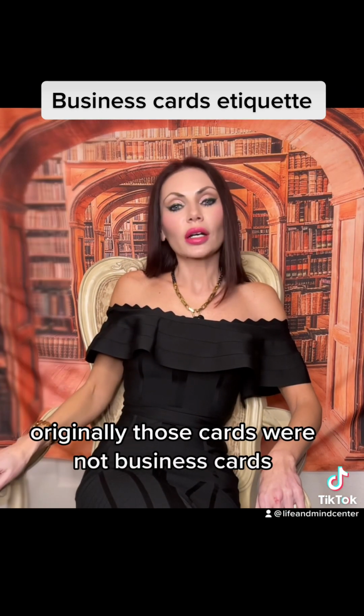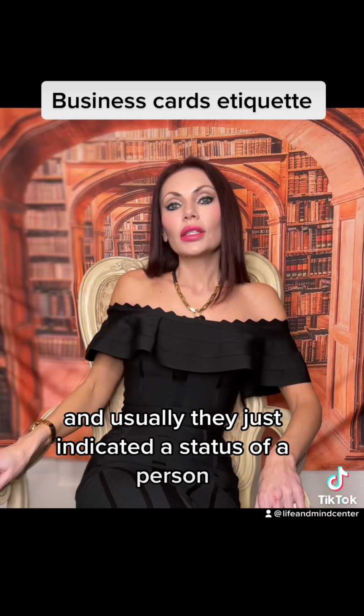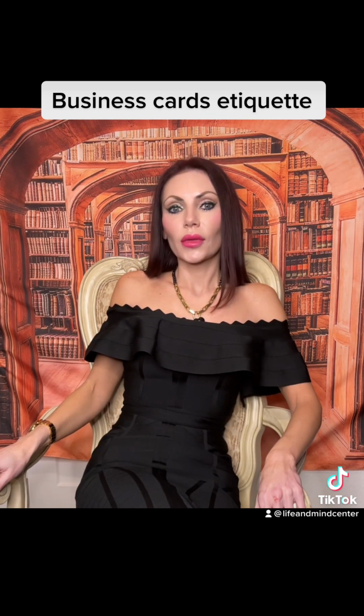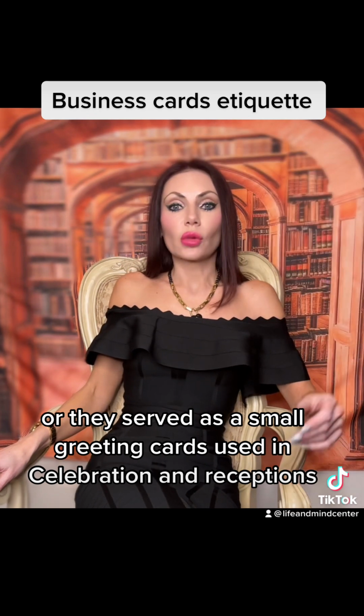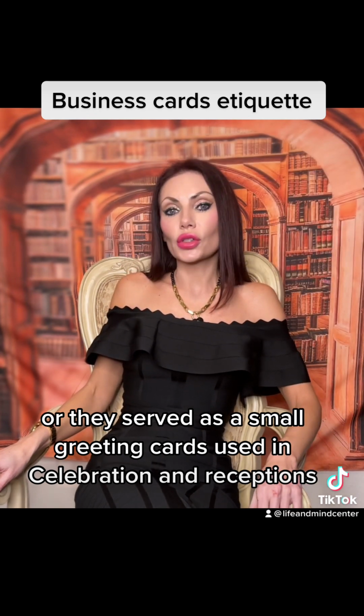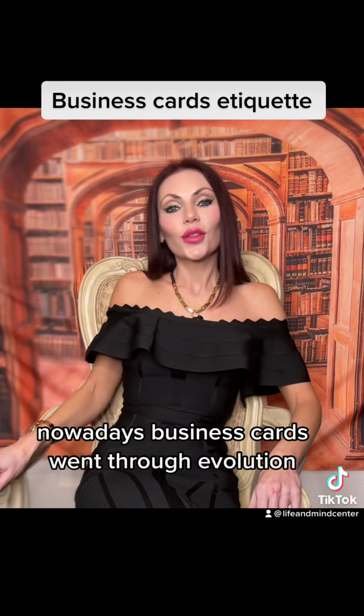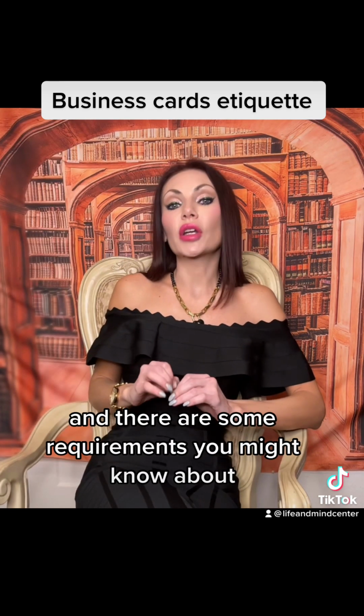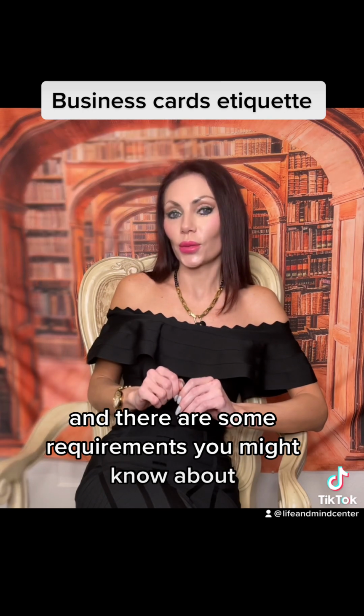Originally, those cards were not business cards, and usually they just indicated the status of a person. Or they served as small greeting cards used in celebrations and receptions. Nowadays, business cards have gone through evolution, and there are some requirements you might know about.